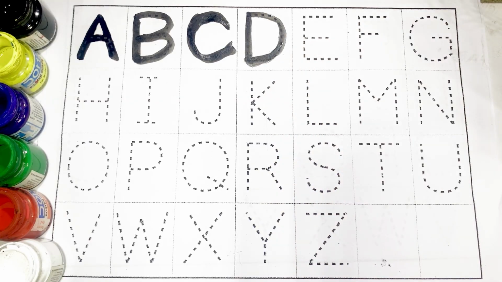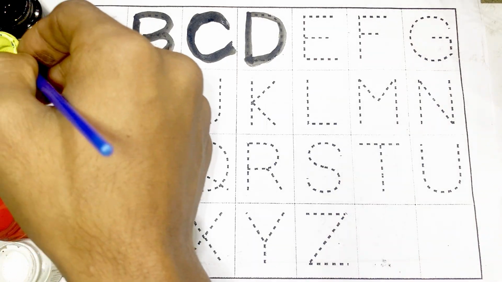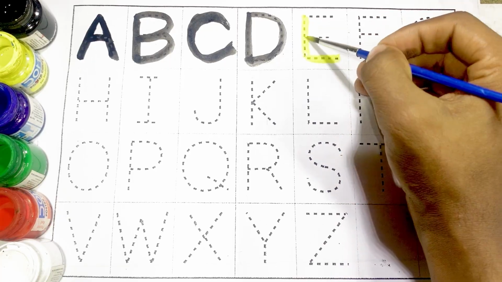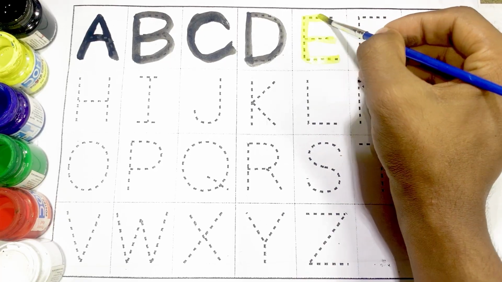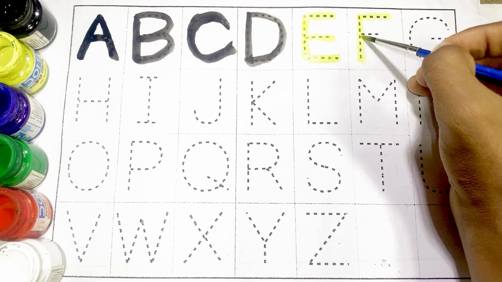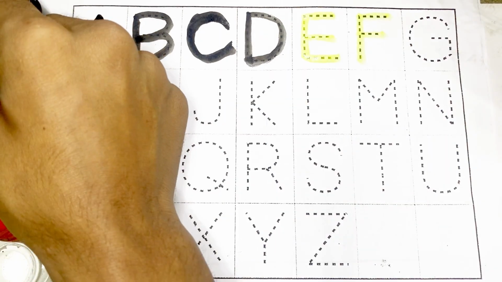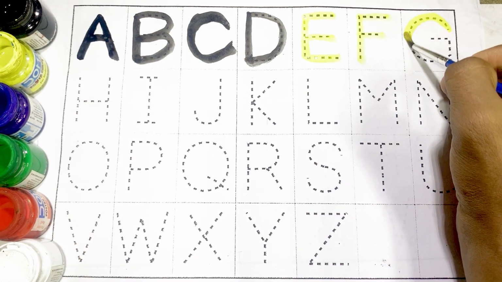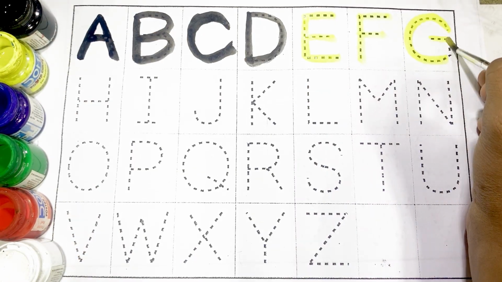Kids, now you draw E and use yellow color. E for egg, E for elephant. F for fish, F for fan. G for goat, G for glass.